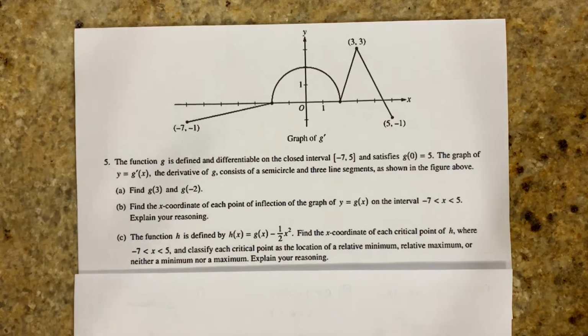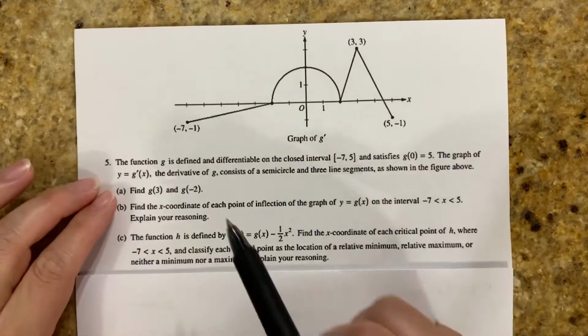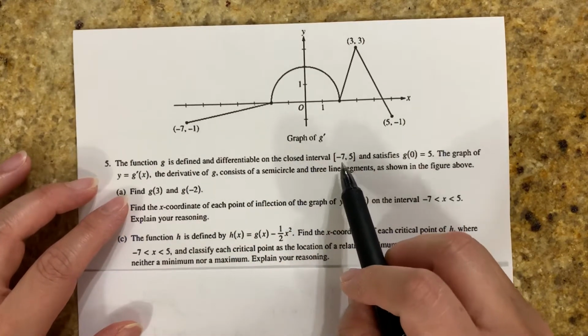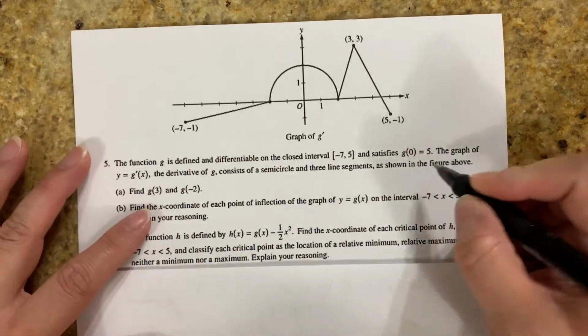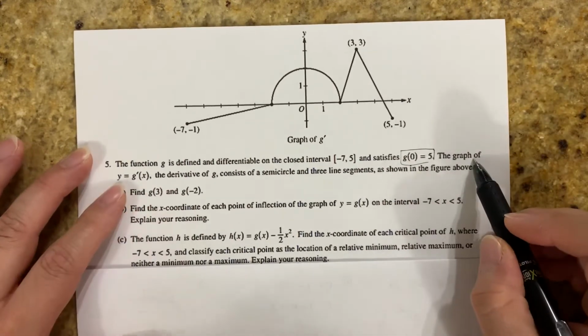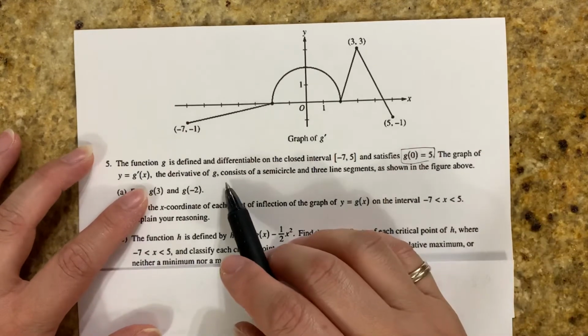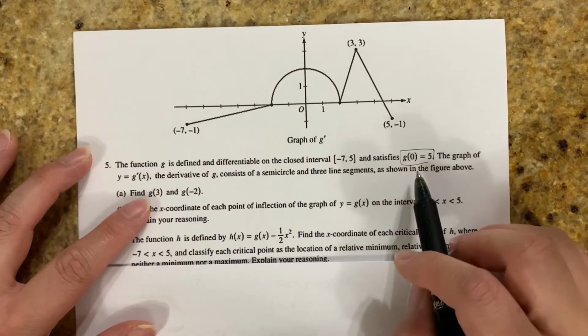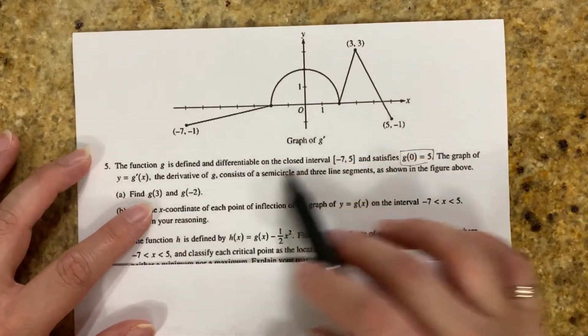Okay, this is 2010 FRQ number 5 in the non-calculator section. The function g is defined and differentiable on the closed interval between -7 and 5 and satisfies g of 0 equals 5. So this is our initial condition. The graph of y equals g prime, the derivative of g, consists of a semicircle and 3 line segments as shown in the figure above. So this is the graph of g prime.